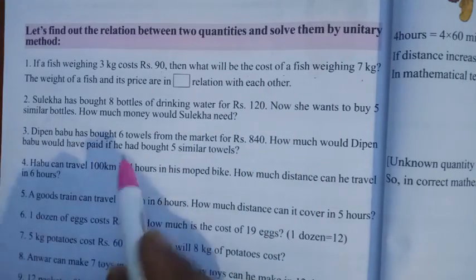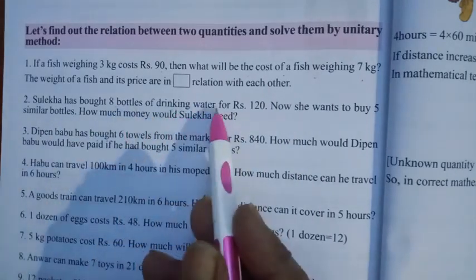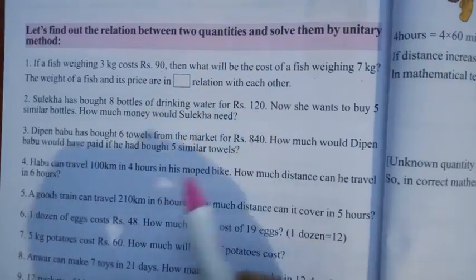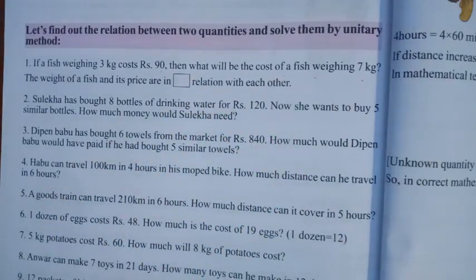So cost price of 8 bottles of water is given, that is 120. If she wants to buy 5 similar bottles, what is the cost price of 5 bottles?